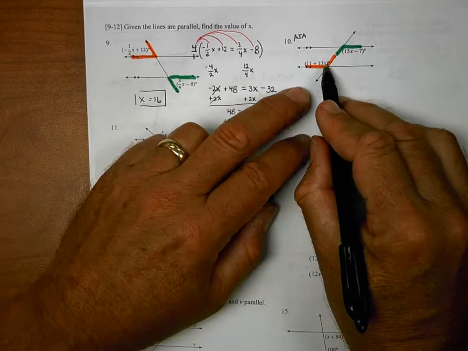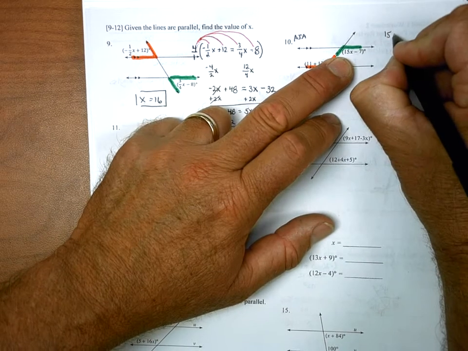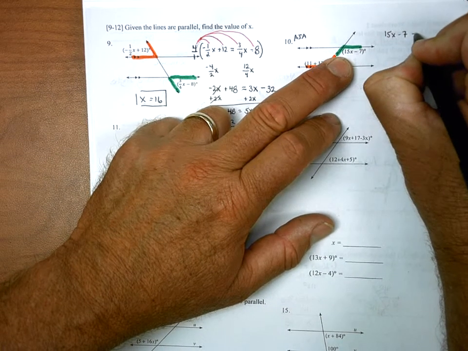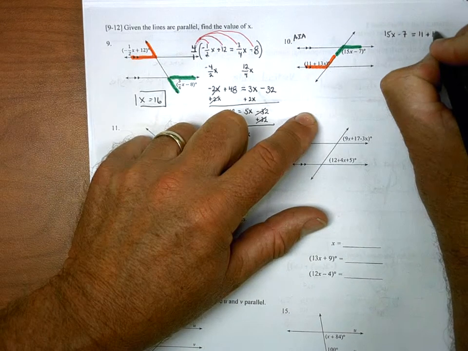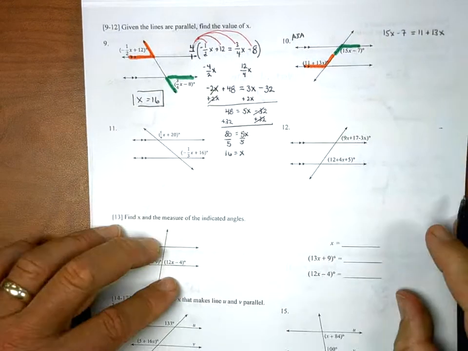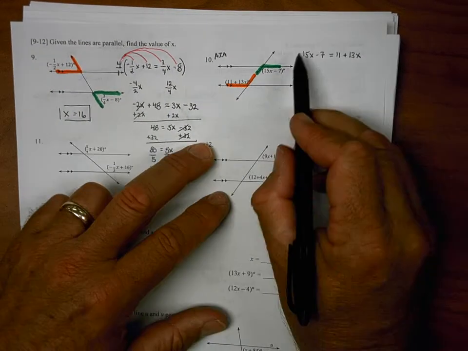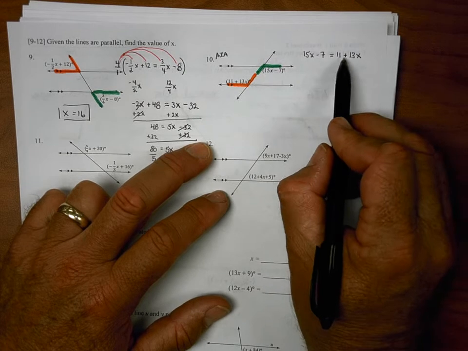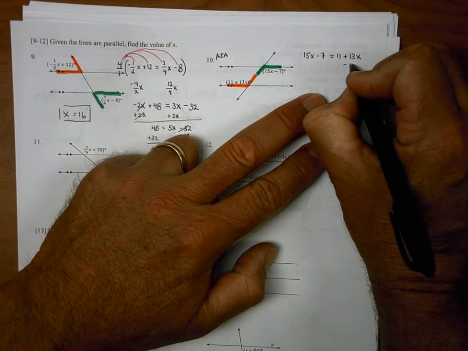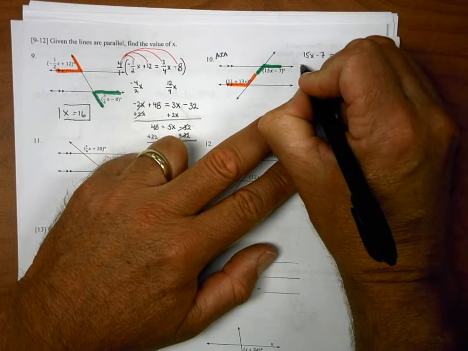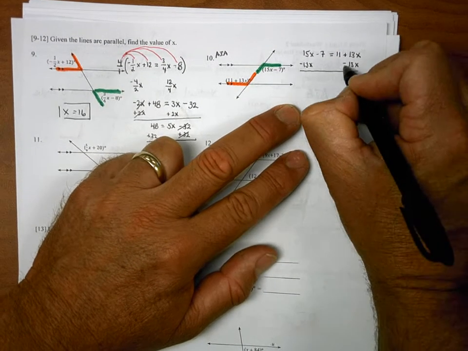They're equal. So to solve for x, you could take the expression 15x minus 7 and make it equal to that expression, 11 plus 13x, and then we solve that equation for x. Okay, if you notice, we have 15x's on the left, we have 13x's on the right. 13x's is smaller, so I'm going to eliminate the smaller amount of x's. Usually that's a standard way to look at the problems. The 13x's would cancel out.